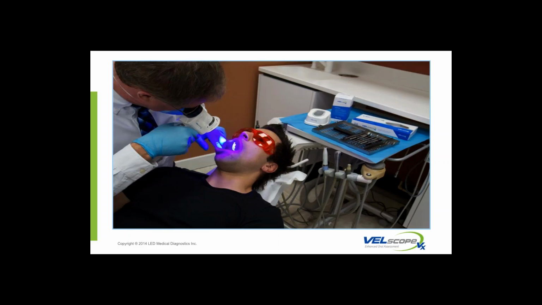So this is the VELscope. It's handheld, portable, rechargeable, much smaller than that previous unit that I shared with you. You can see there's a blue light. We're presenting that directly to the oral cavity. Again, no discomfort. You can see there's goggles that the patient has on. It is not required. It's just for patient comfort because it is a bright light, but no one else in the operatory needs to wear them.